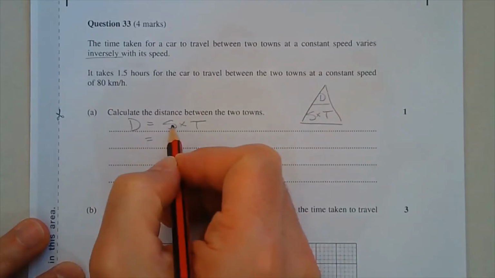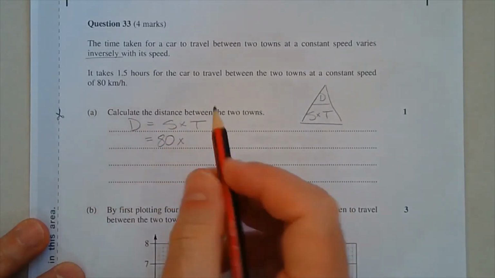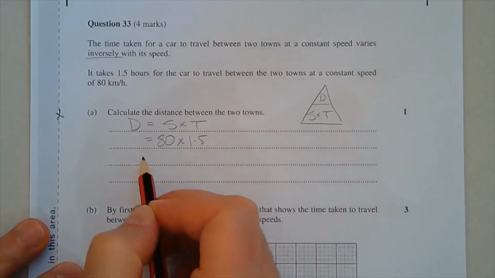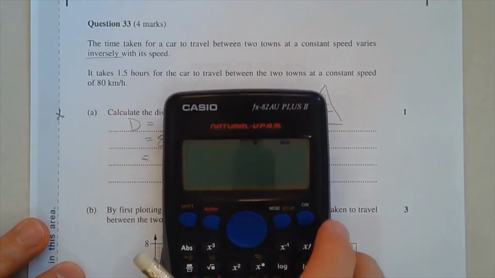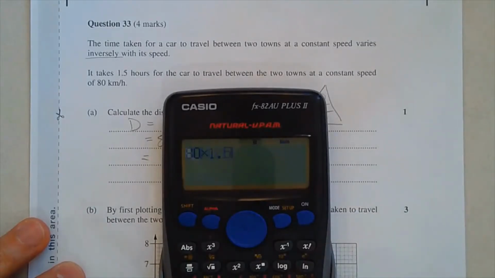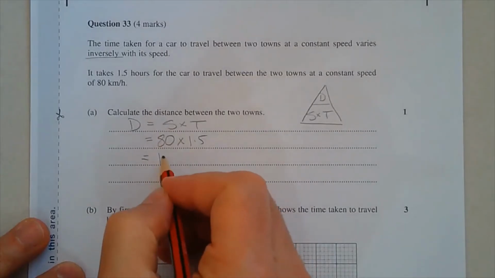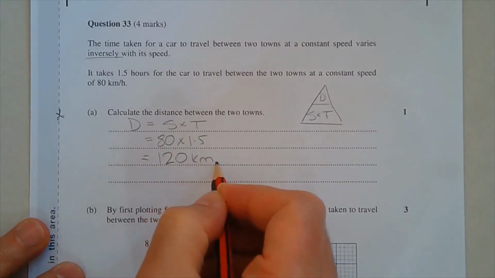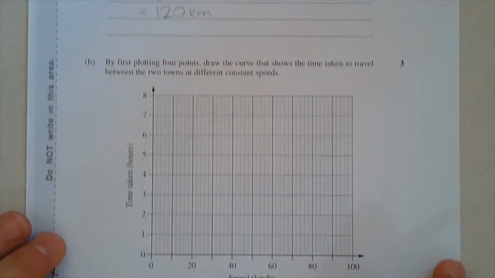So distance is equal to the speed, 80 kilometers an hour, multiplied by time, and the time is 1.5 hours. Multiplying those two numbers together, 80 multiplied by 1.5, and that's 120 kilometers. So the two towns are 120 kilometers apart from each other.